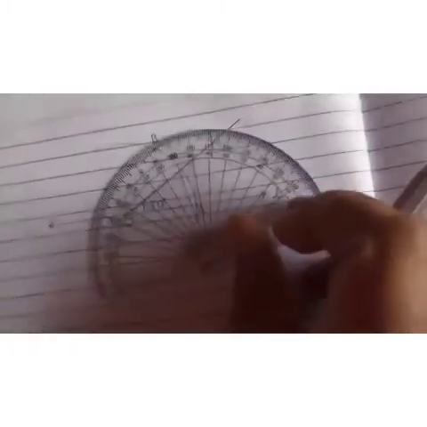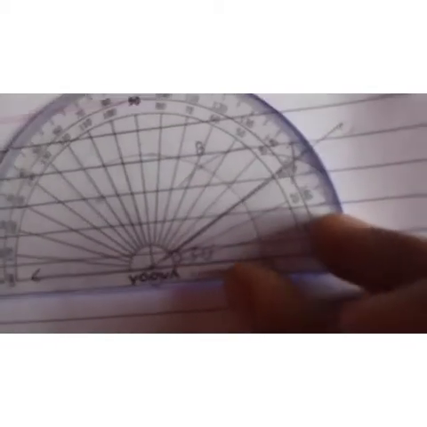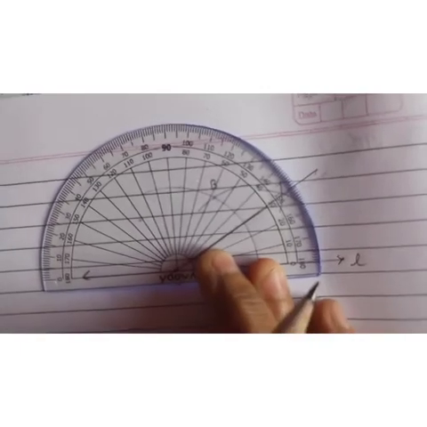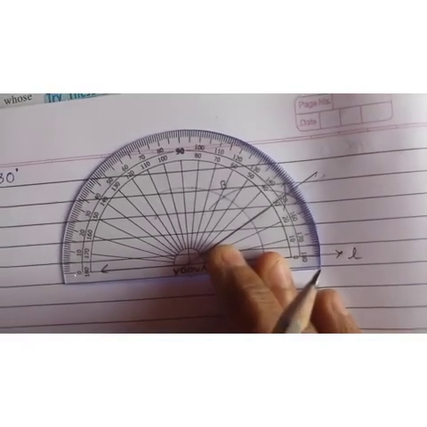So children, when you join, you just check it with the help of your protractor. So can you observe, it is exactly 30 degrees. I hope it is clear now.